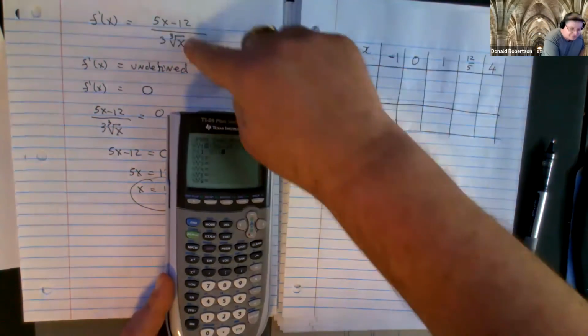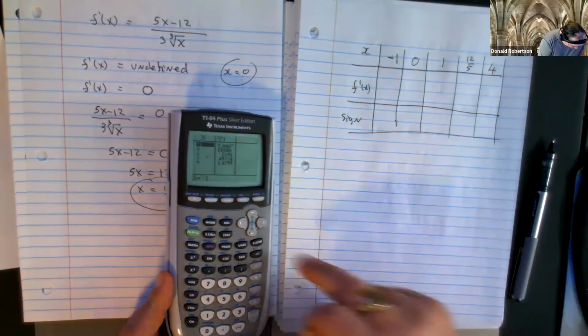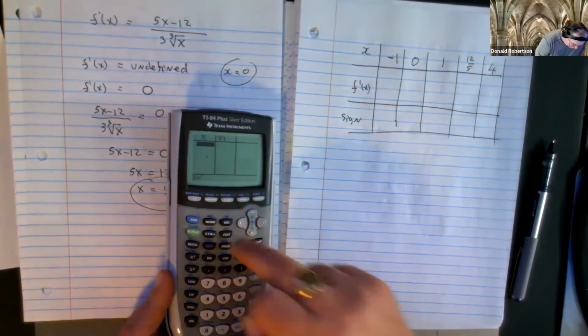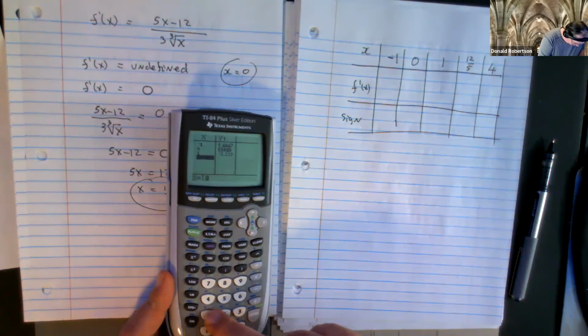So you type the derivative into the calculator, and then we go to the table, rub out the previous answers, and put in -1, 0, 1, 12/5, and 4.